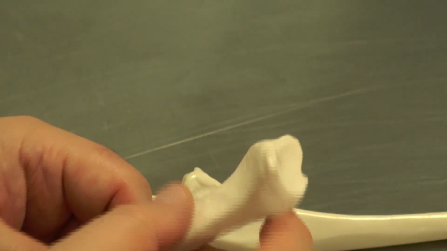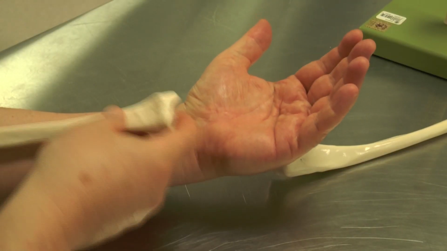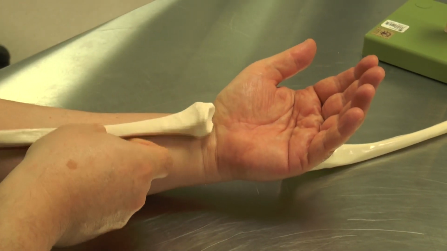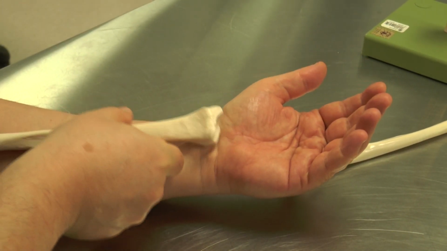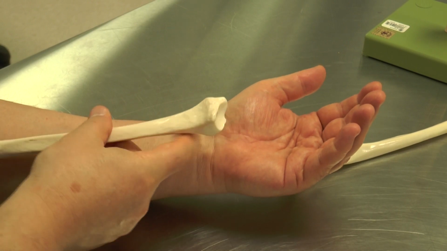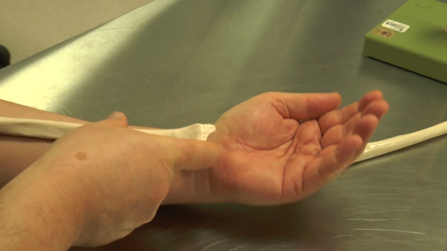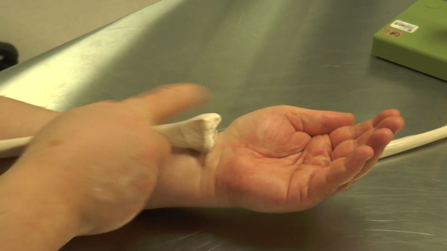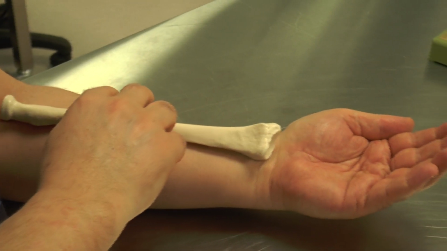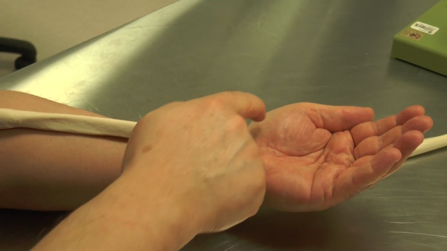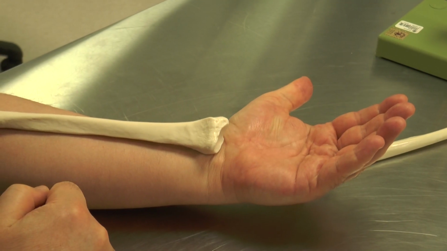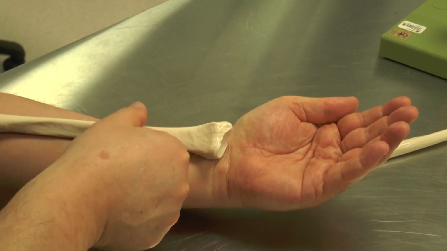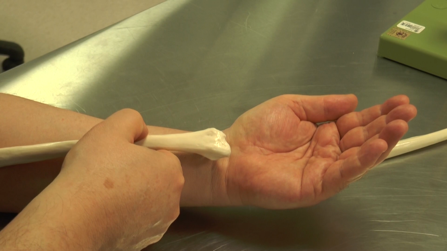So this extensor pollicis longus tendon comes from the muscle at the back of the radius, and it goes to the pollicis. Pollicis, as you can see, means the thumb. So it goes like this. It goes to the thumb and extends the thumb. Okay, so you have this tubercle.